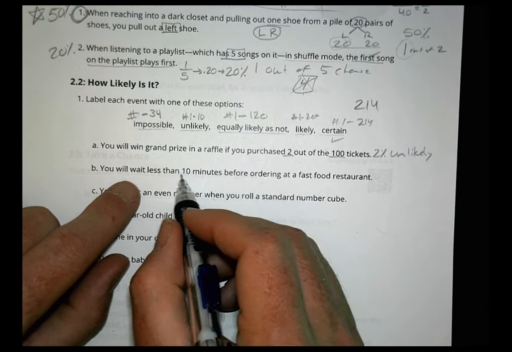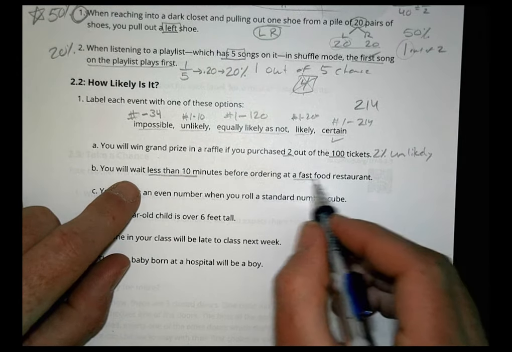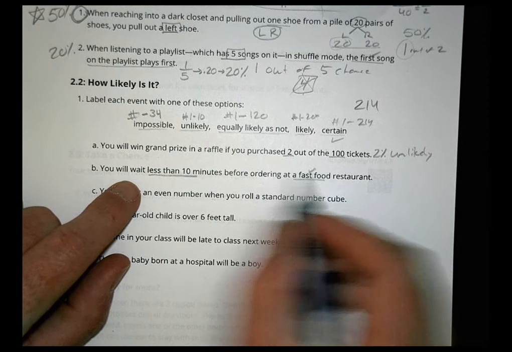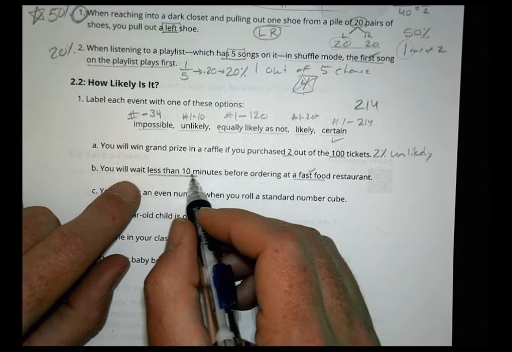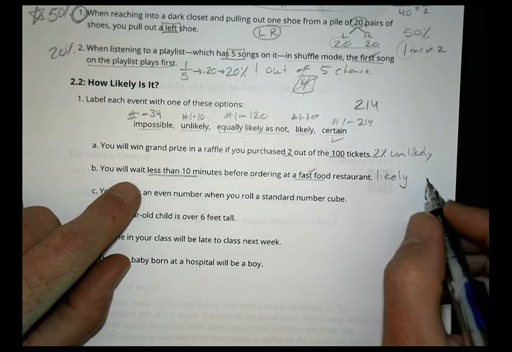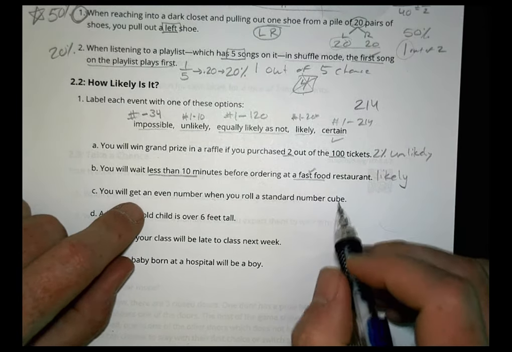That you'll wait less than 10 minutes in a fast food restaurant. Well, it's called fast food for a reason, so you'd hope it's not more than 10 minutes. So for this one here, I would probably say it's likely. And again, these are ones you can do ahead of time and think through.